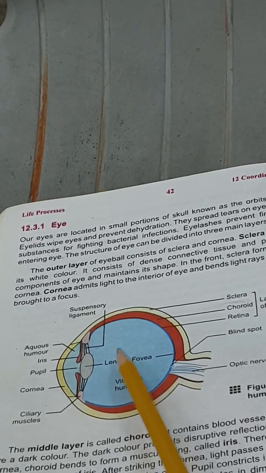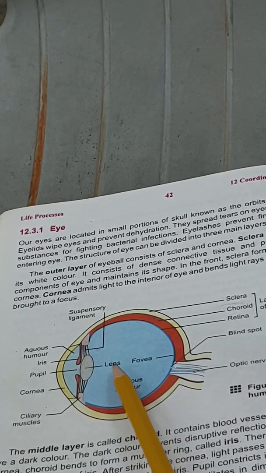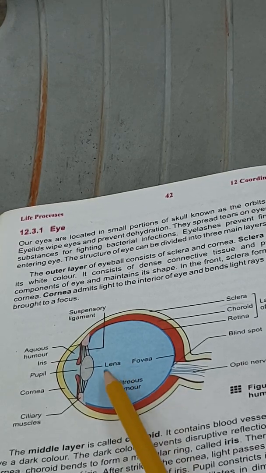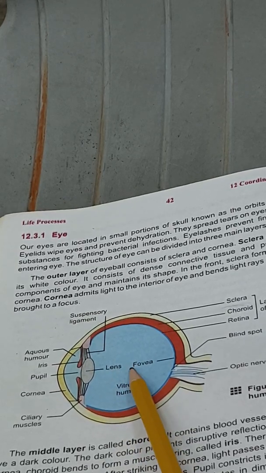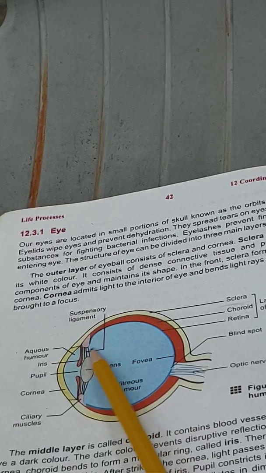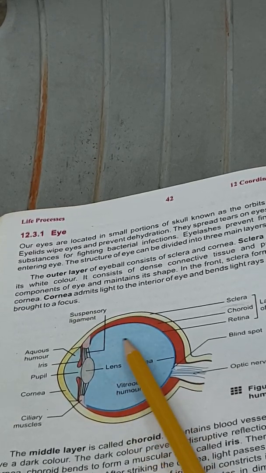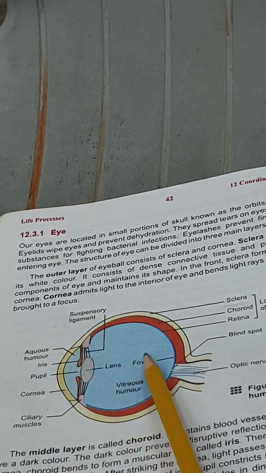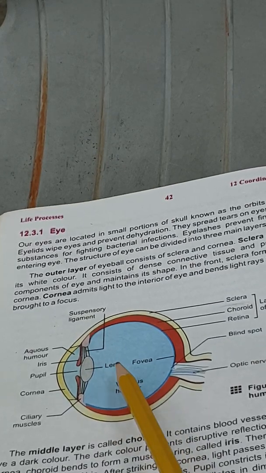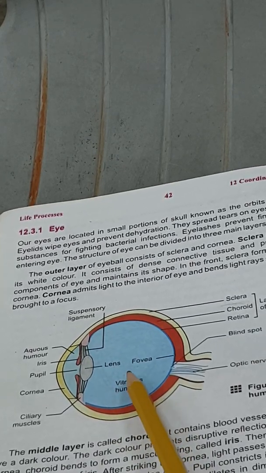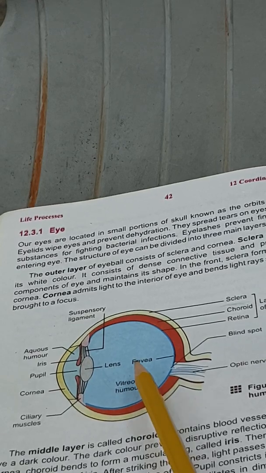The other sensitive cells are the cones, and cones have a pigment which is known as iodopsin. In humans, three basic types of cones are present, each responsible for a specific basic color, that is blue, green and red.